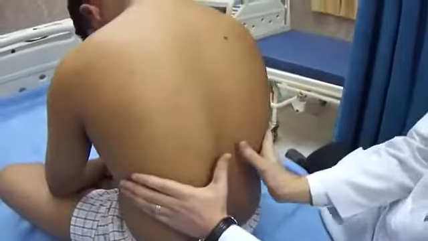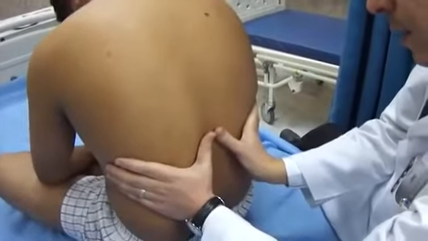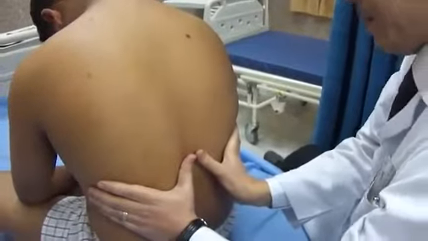You have to approximate your thumb in the midline, slightly elevating it, and ask the patient first of all to exhale and then to take deep breath.